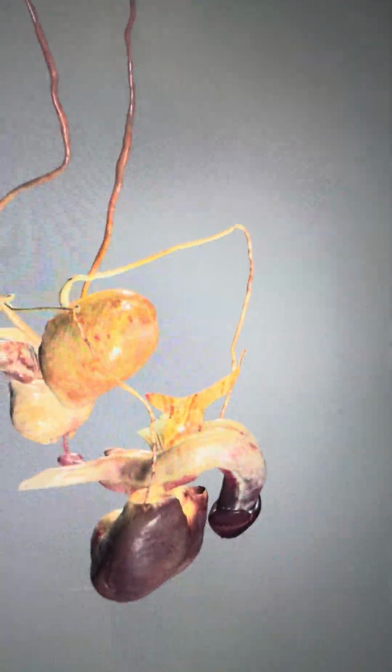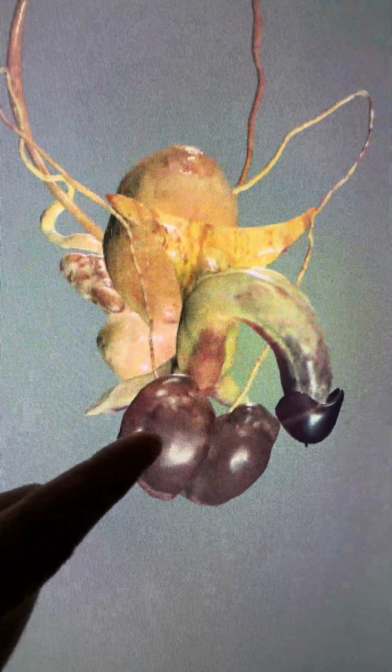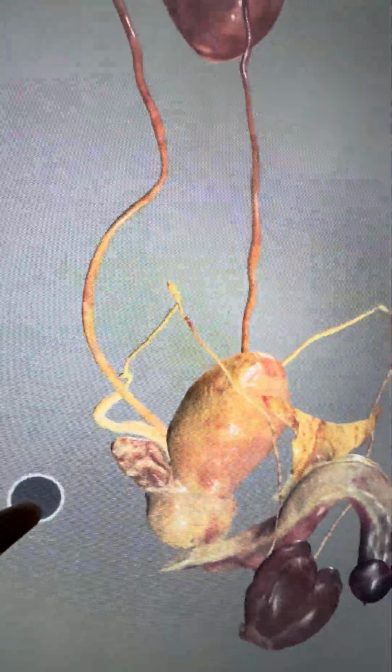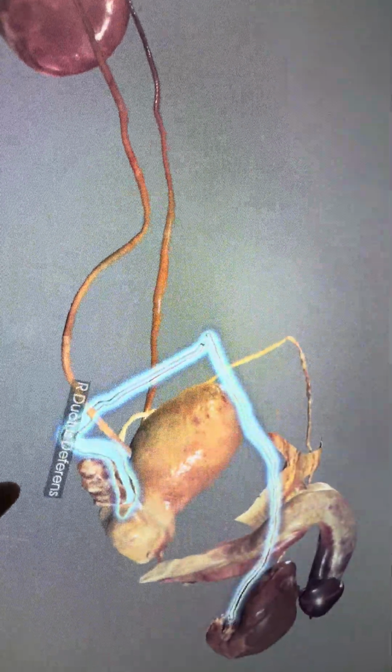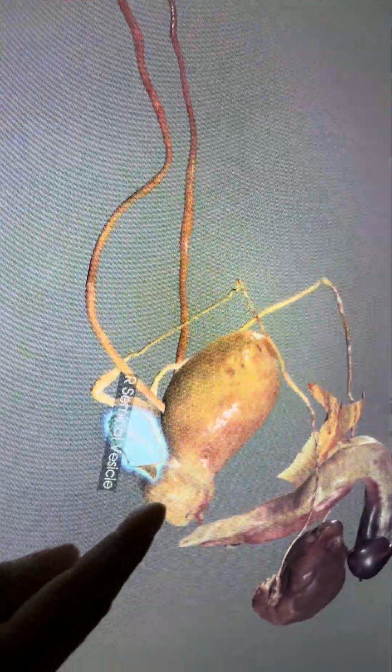Let's remove the covering of the testes. You could see here, there are two. And the epididymis, of course, is here, connected into the vas deferens. You'll see the vas deferens rolls around into here, also known as your ductus deferens, then goes through the seminal vesicle, then, of course, through the prostate.